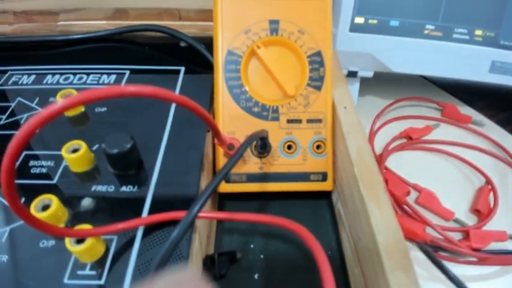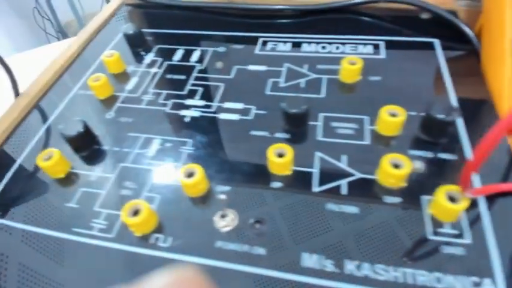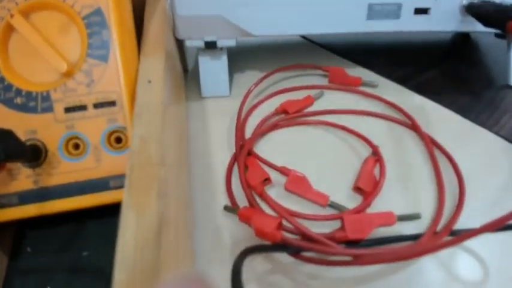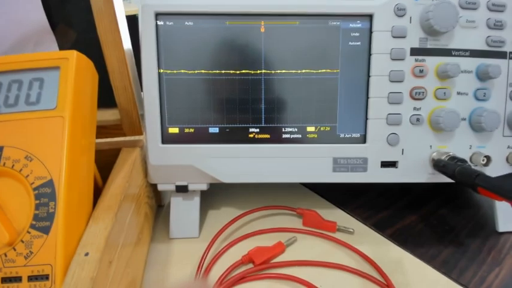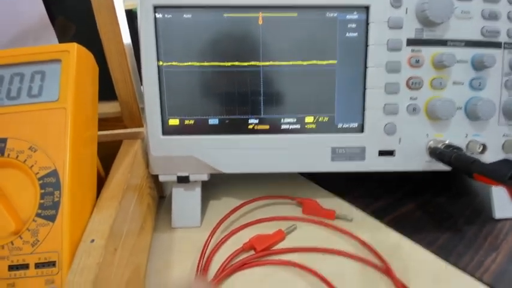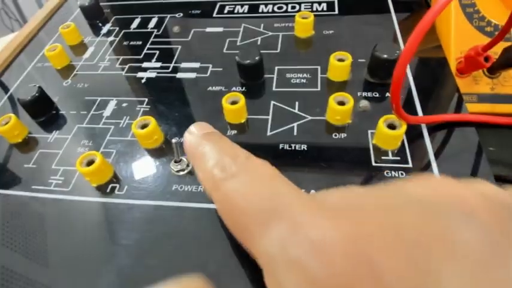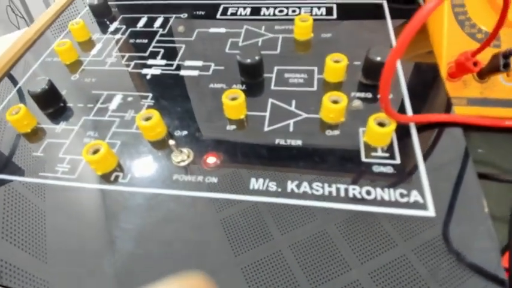Now this is the DMM that is used for noting down the DC bias which is applied here at the IC8038, and this is the CRO that we are using to observe the various outputs and signals. Now let us start with generation of the carrier signal. So I will start this kit. So this is now turned on.